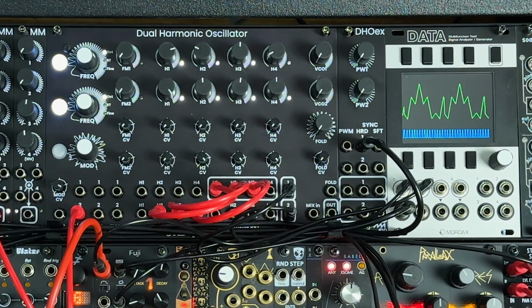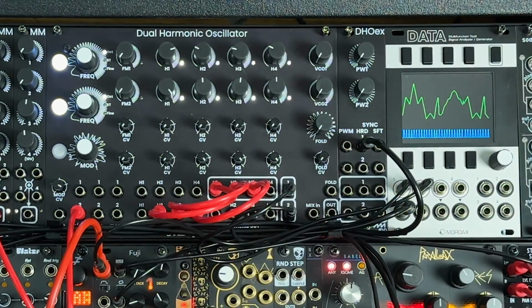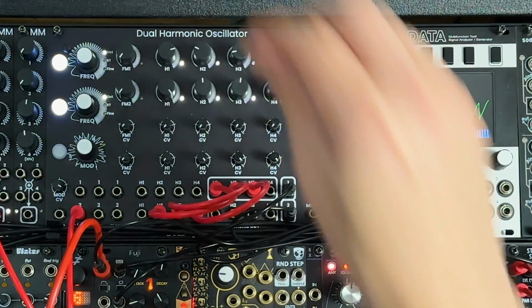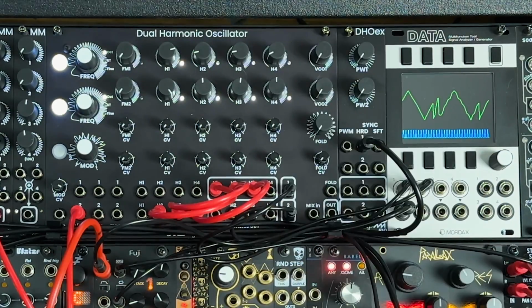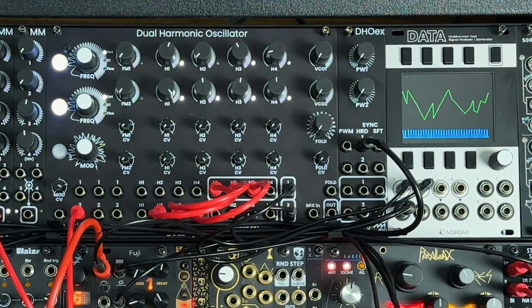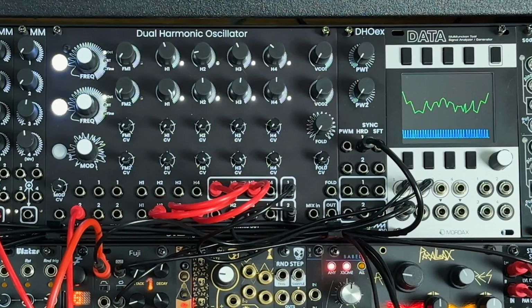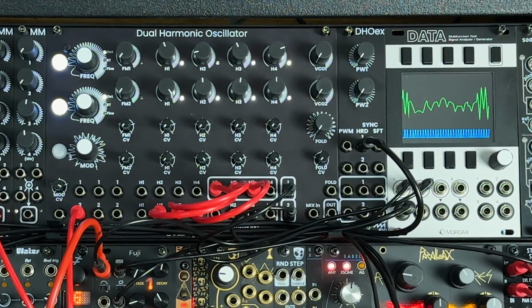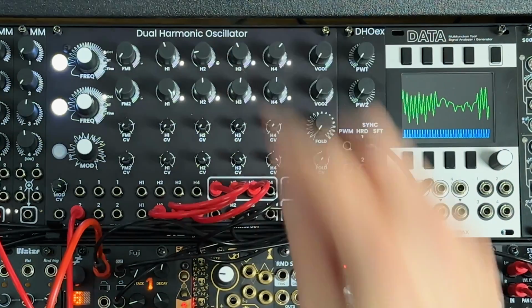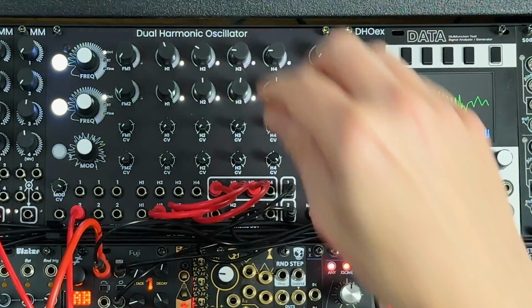Which I think gives a really interesting bit of timbral variation. And just by dialing in these, huge range of kind of arpeggios or note patterns available.